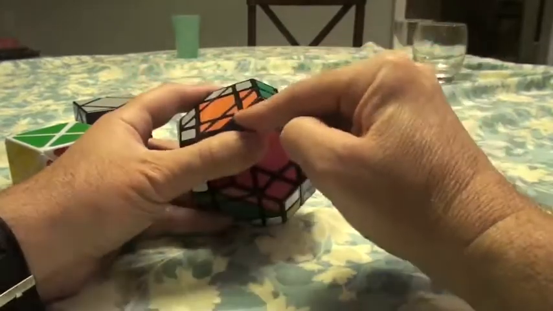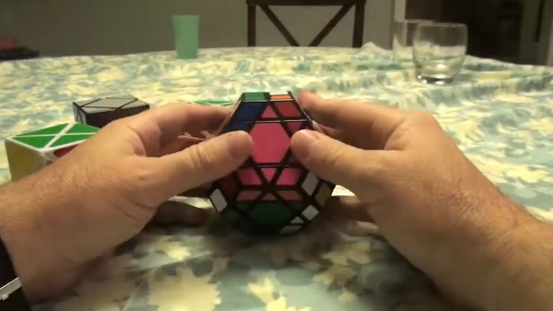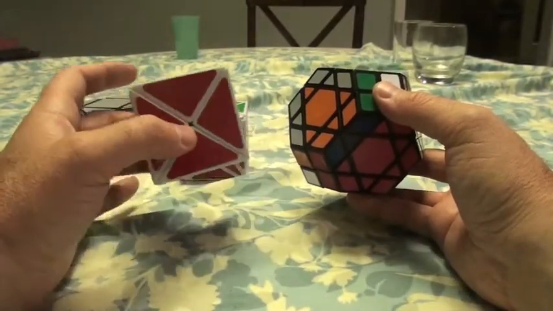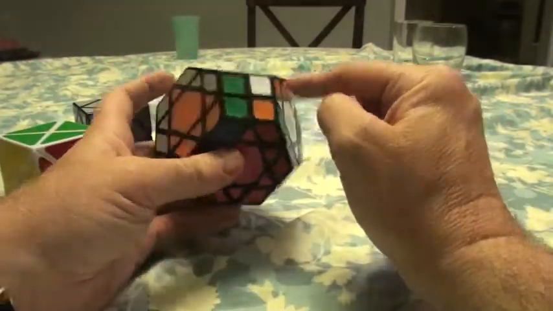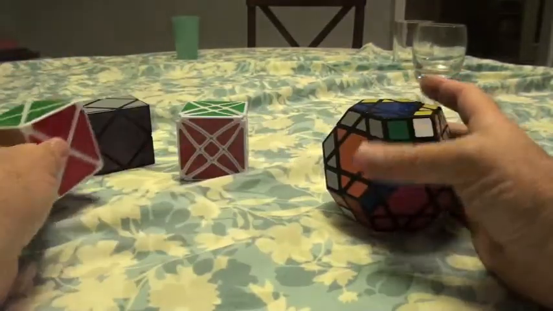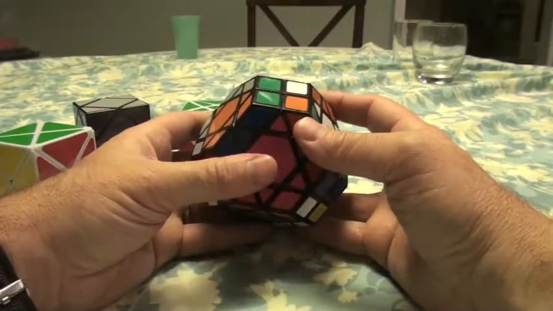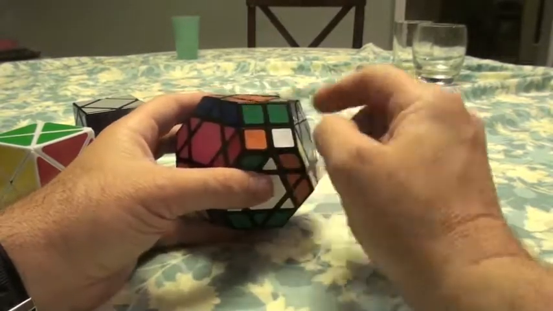So all these are reduced and all the centers are reduced also. So basically, I have now reduced this to a Dino cube. The only difference is I have to be mindful of the centers when I didn't have to be mindful over here. So now that I've reduced this, I'm going to solve it exactly like a Dino. So let's pick a side. We've got this green one here.